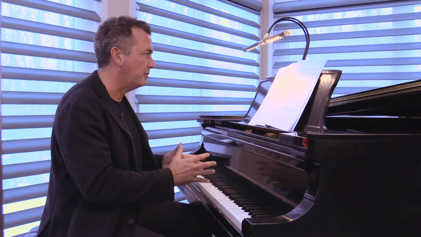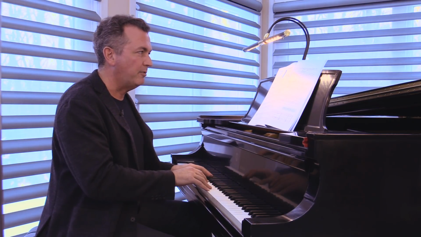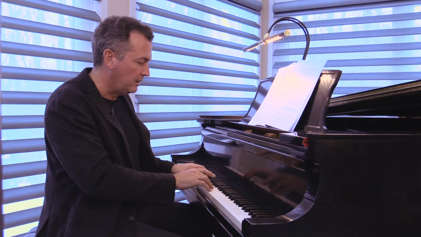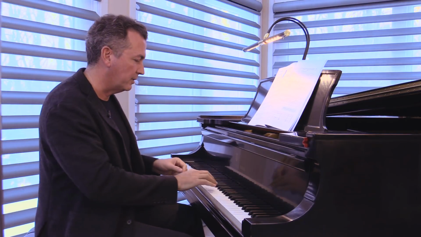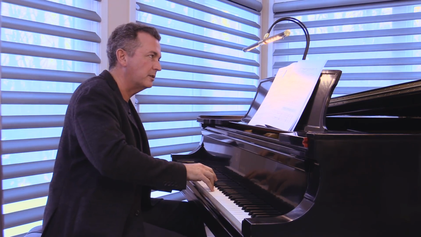Now we come to a middle section, the third phrase in this arrangement of the piece, with F minor chords, also a little unexpected. But in the score, you'll see the word agitato, which means a little bit more motion, a little bit more excitement. So you can speed up the tempo here a little bit as well.